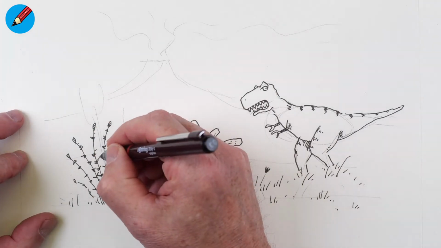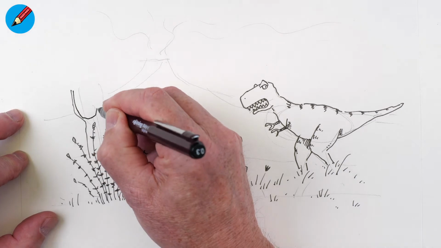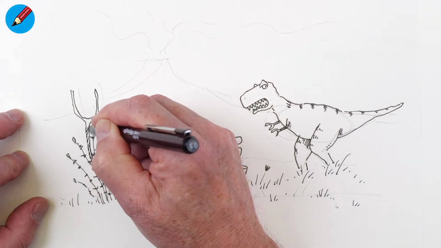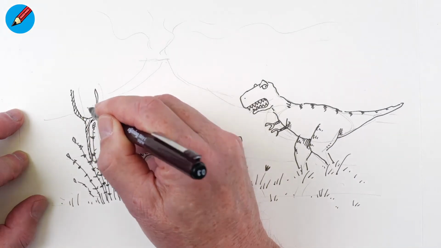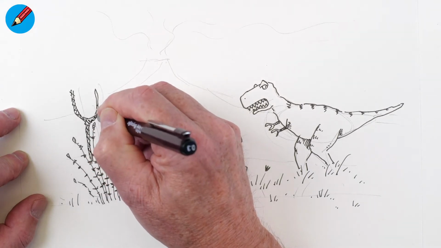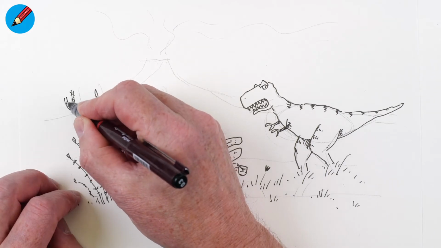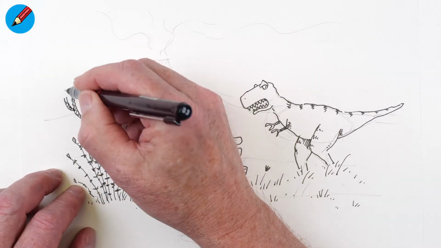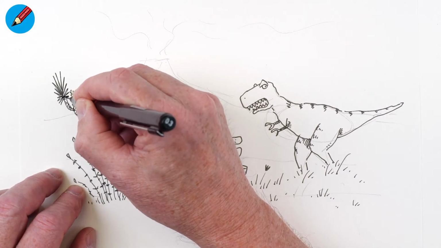So now in the background, we'll have these sort of trees like that. And these are very simple trees again. And again, if you look down in the menu below, you'll see how to draw different kinds of trees. And I'll just draw another bit there like that, and maybe another one coming up there like that. And this is really very, very simple.